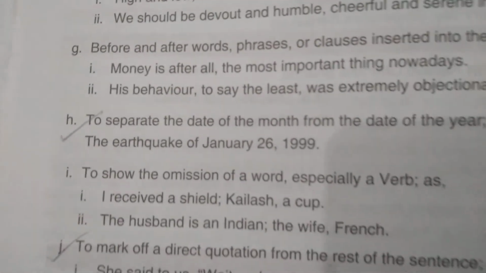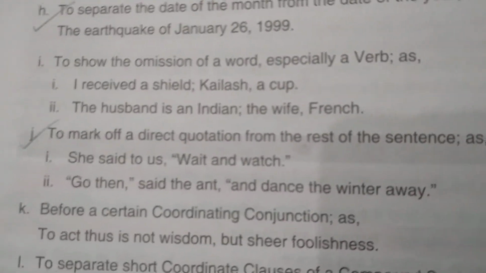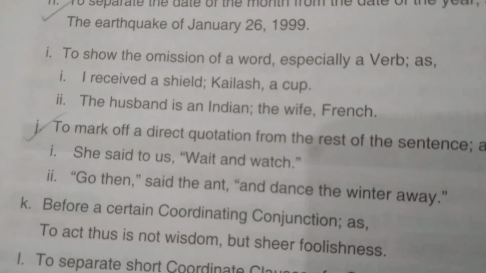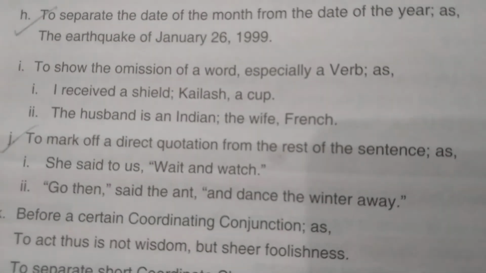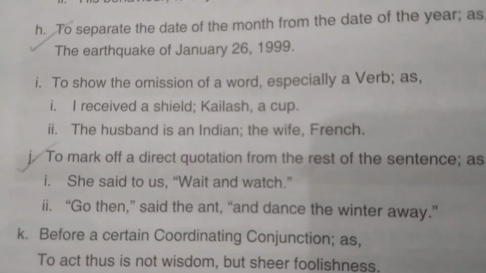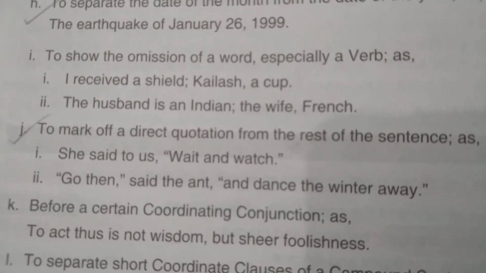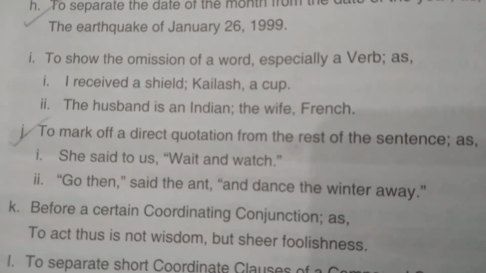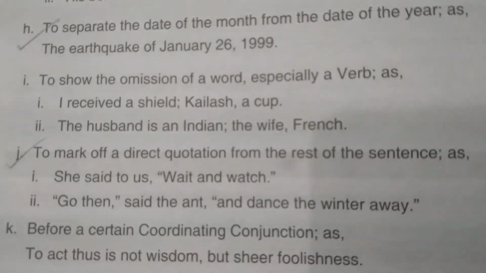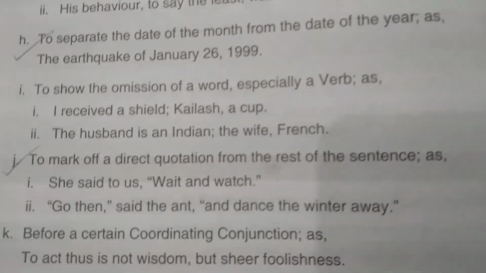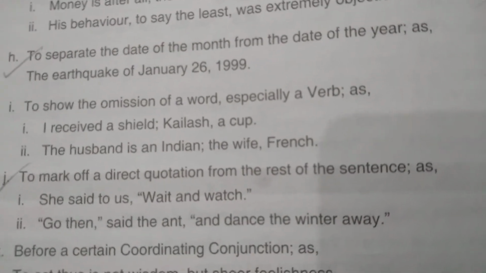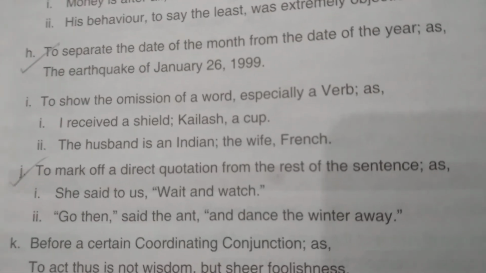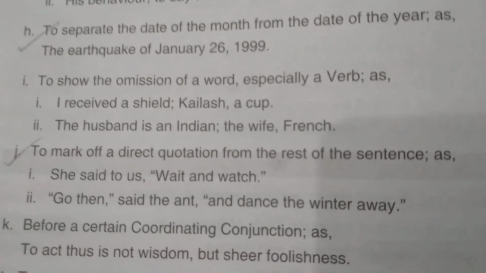And the next use is to mark off a direct quotation from the rest of the sentence. So when we use direct and indirect speech, when we mark off the reported words from the reporting speech or the quoted words, we will put a comma after the reporting word.